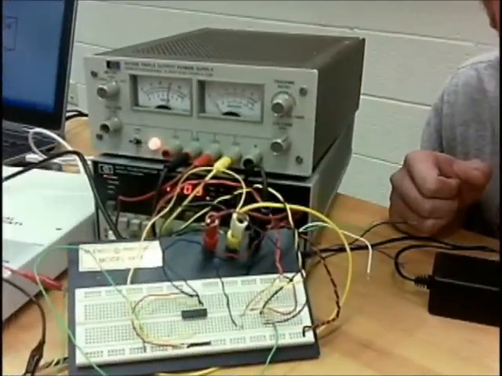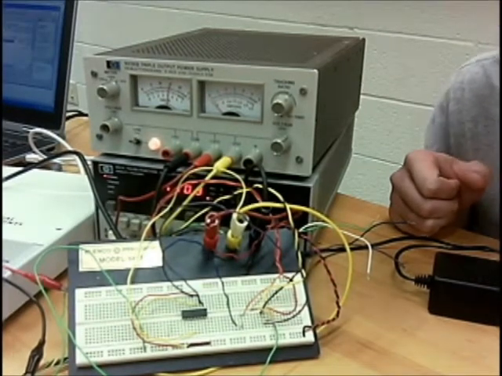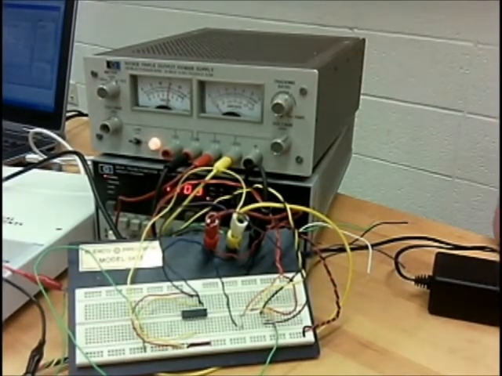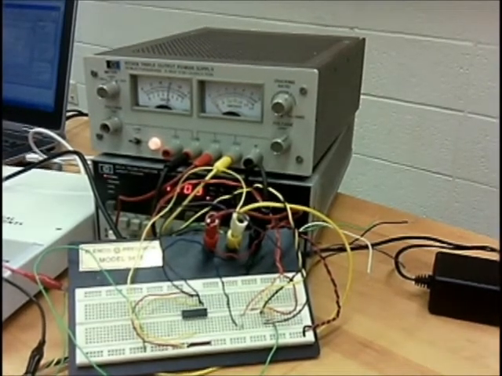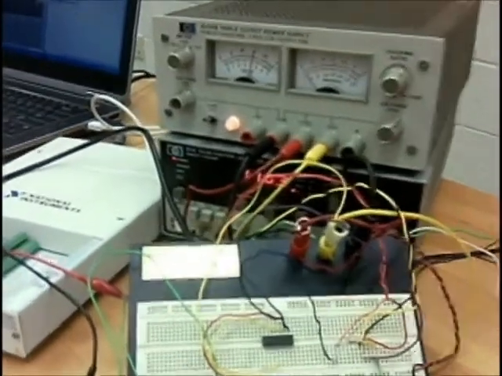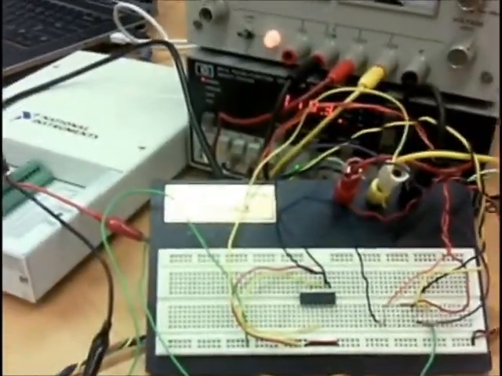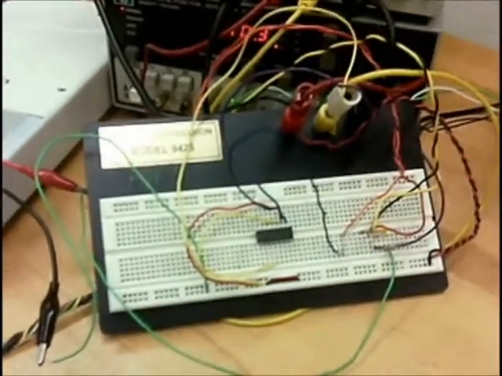So enjoy the show. For our setup for the op-amp, we started out first by connecting our power supply to the VCC of the op-amp. Then we connected our positive 20 voltage side to our VCC plus, and then we connected the negative 20 volt output to the negative VCC.